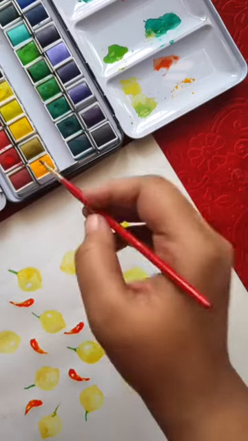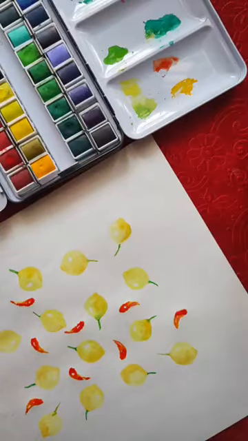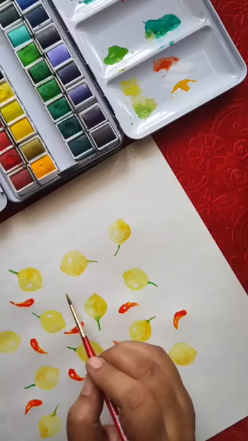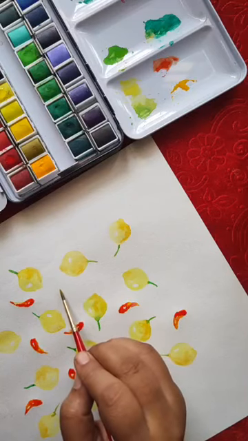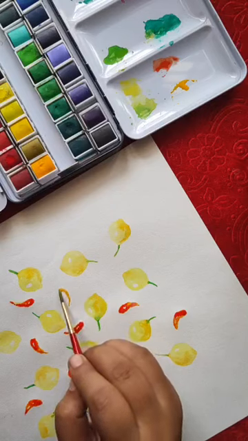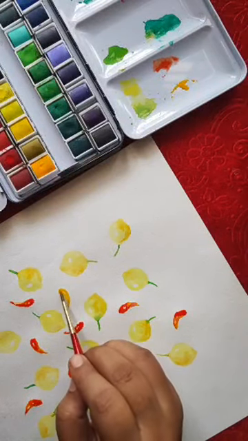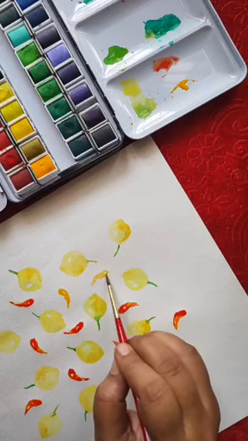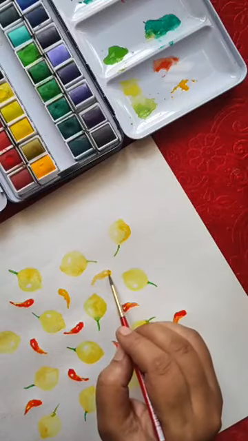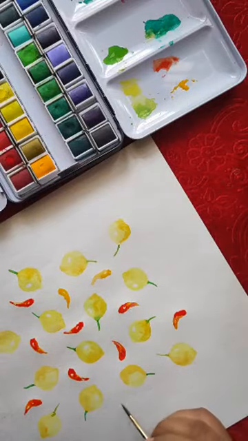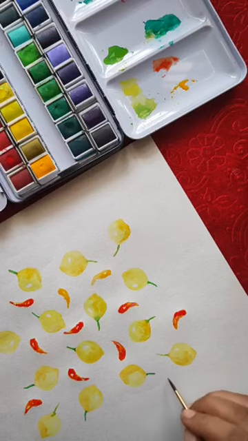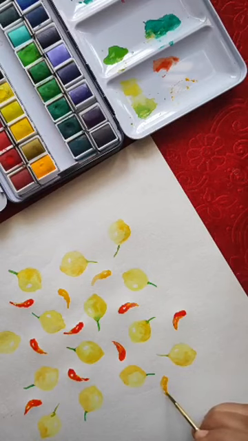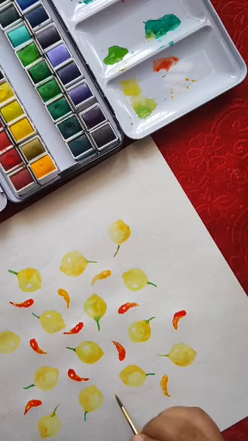Another bunch of chilies. Apply yellow. I think I need a chili here. Okay, one here. Okay, one here for sure. Oh, maybe here. So I'm just being very random with this, huh?